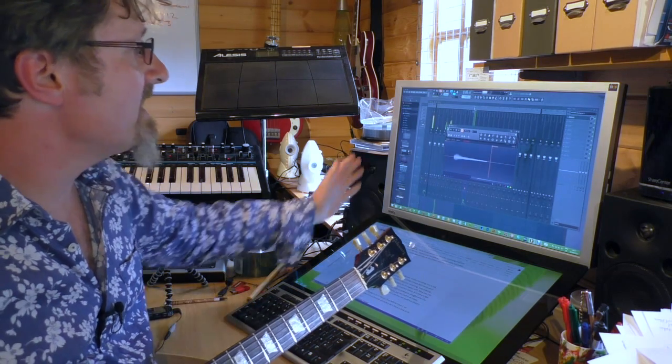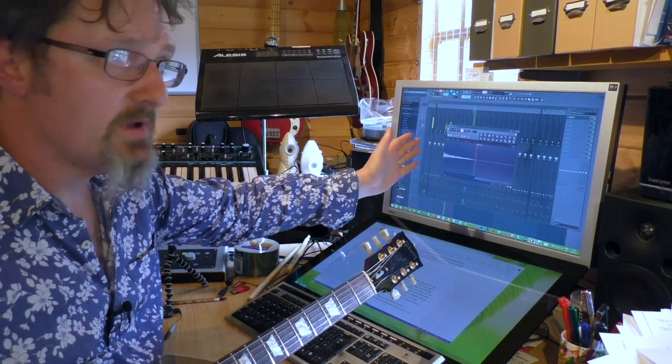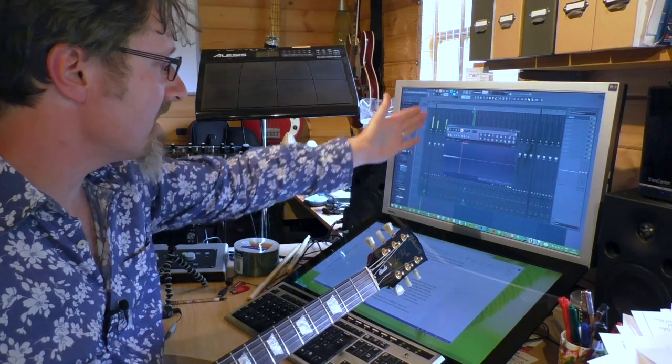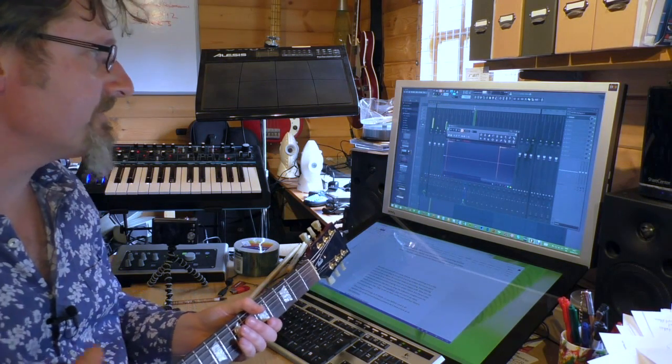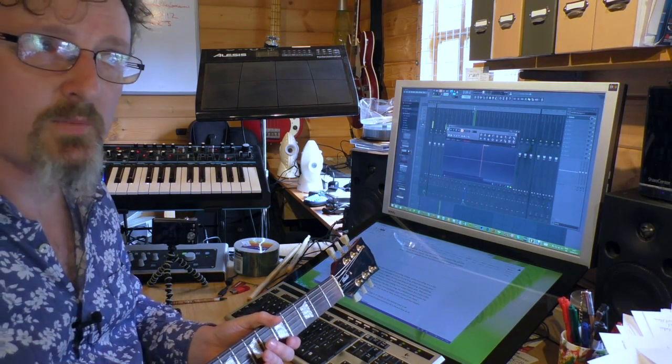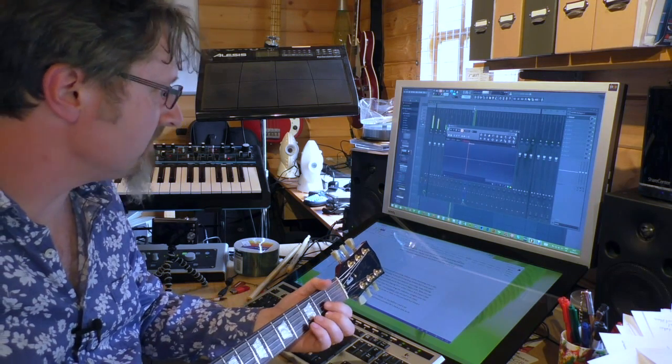I don't know. But anyway, each time it reaches the end of the loop, you get a line, a marker showing you where that is. So you can very easily play properly in this bit. So let's give that a go.